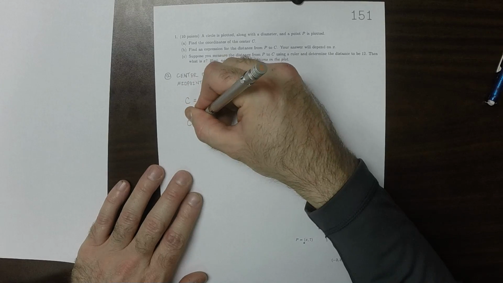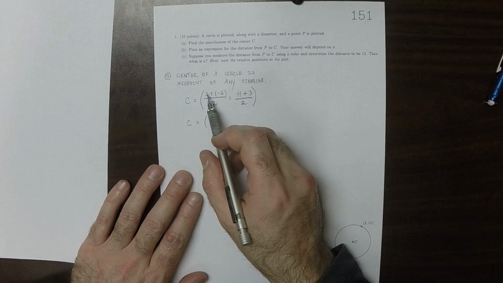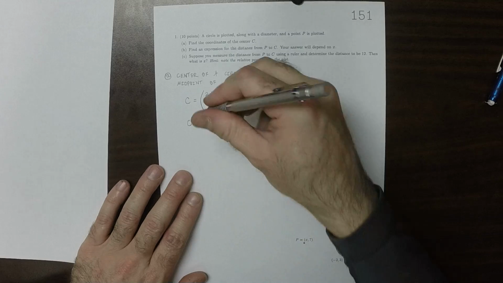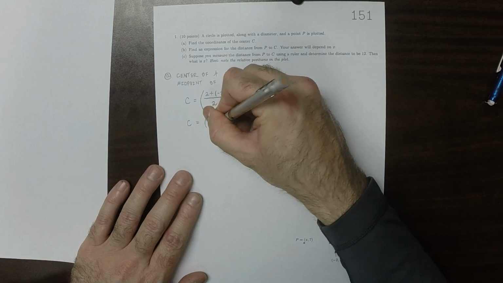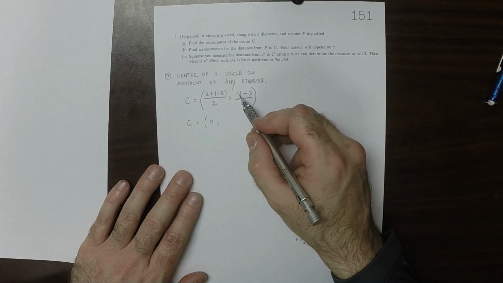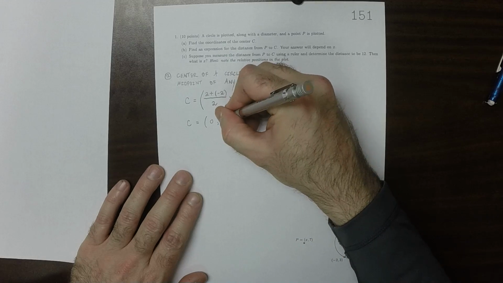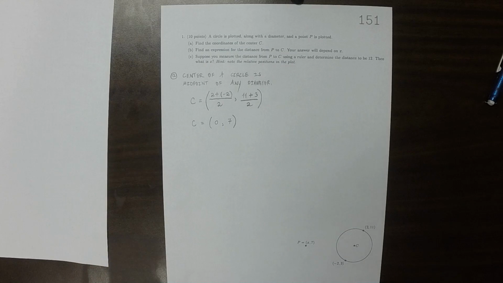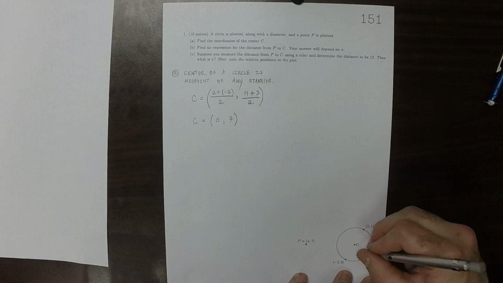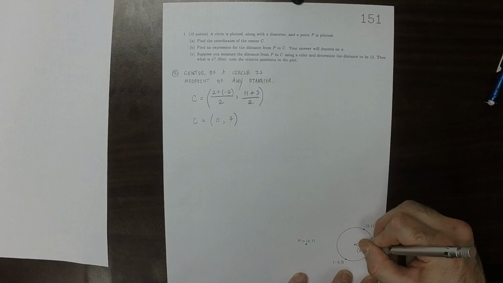So 2 plus -2 is 0 over 2 is 0, and then 11 plus 3 is 14 divided by 2 is 7. So the center occurs at point (0, 7).